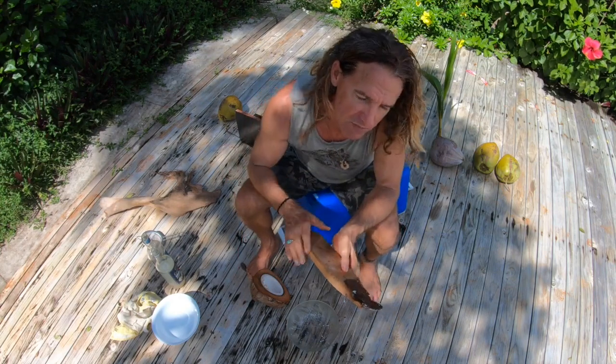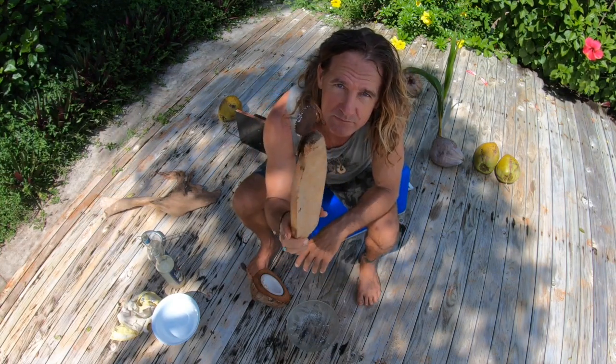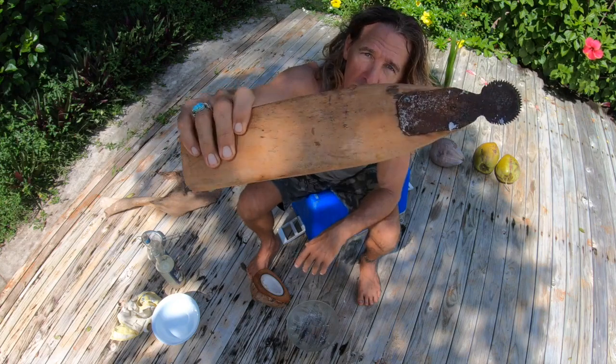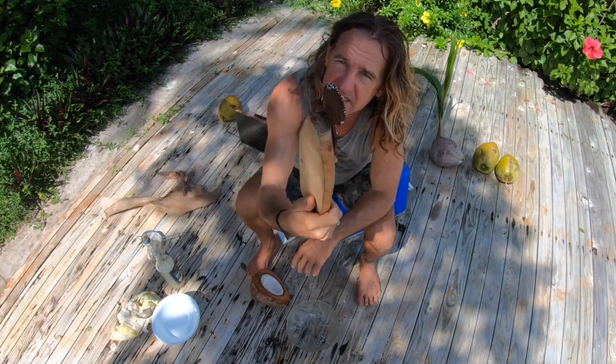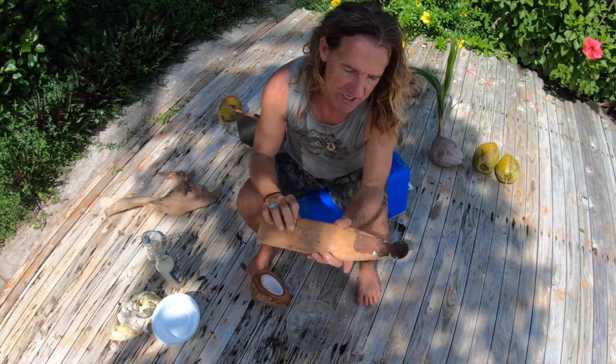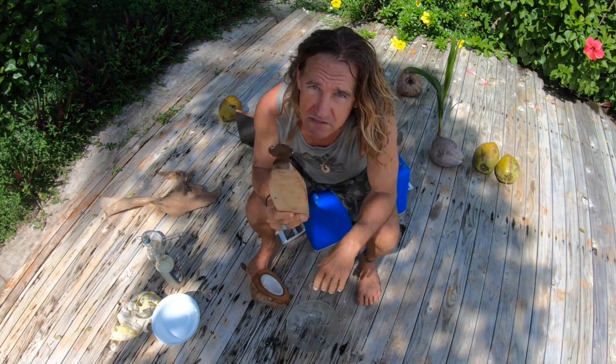So the traditional way to make it, you have one of these little Duvalakis. It's a coconut scraper, cheap, costs a few dollars.